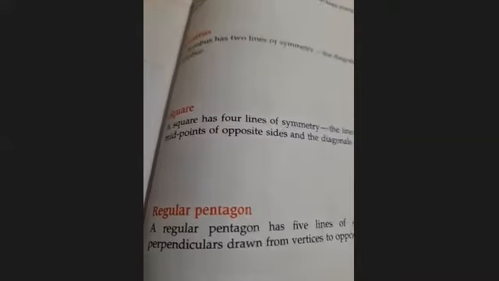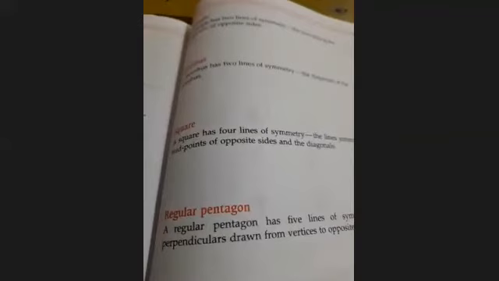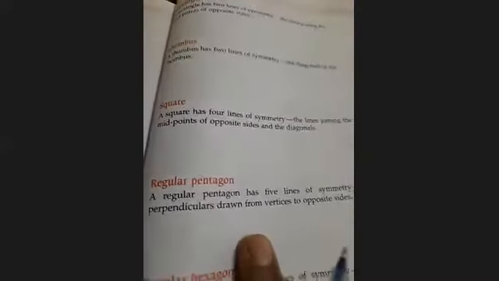Clear, students? Next is a regular pentagon. As you know, a pentagon has 5 sides. Regular means all 5 sides are equal in length. A regular pentagon has 5 lines of symmetry.